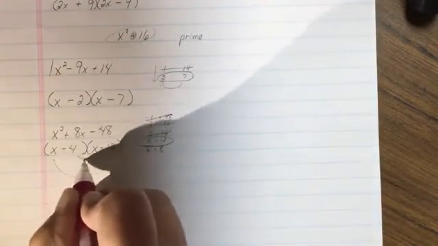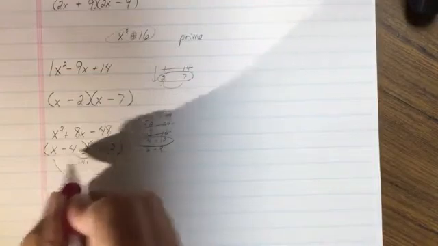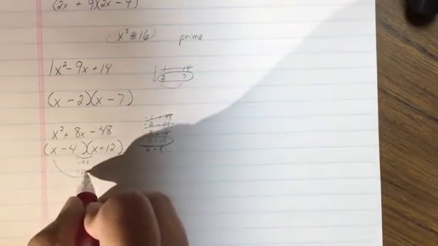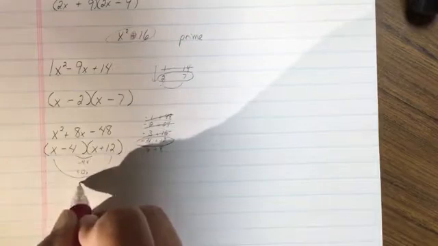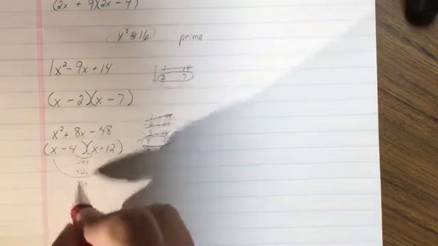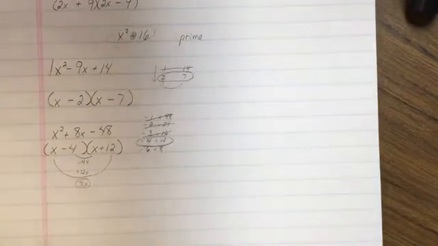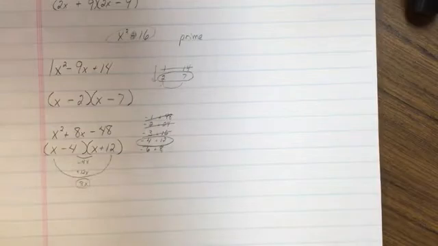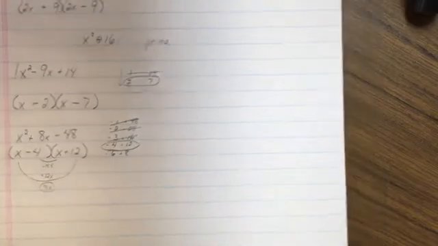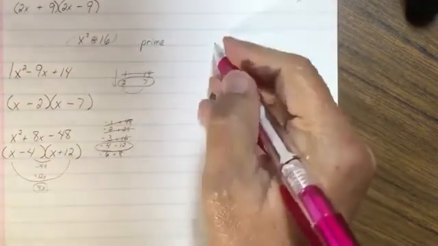Now, to check these, you do the middle 2 steps of FOIL. Negative 4x plus 12x. Negative 4 plus 12 gives me 8x. Is that not the middle term? This is referred to, as a joke, as the belly button check. Because if you draw a smiley face, then you get the belly button underneath. All right? Okay. We've looked at one scenario of each. Let's keep going.